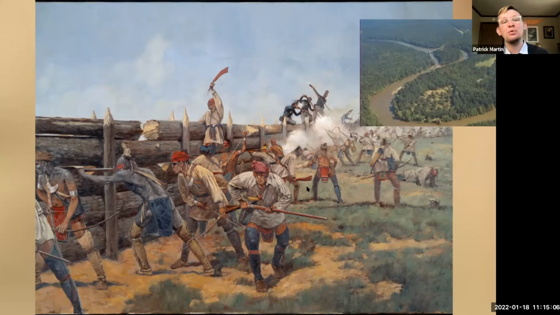This is a very important battle to look at for two reasons. Number one, this is what gets Jackson promoted from Major General of the Tennessee Militia to General of the United States Army. Now he's a federally recognized troop. This sparks his military career, gives him a much easier political career later on. And we can't talk about Andrew Jackson as the general without talking about this battle.